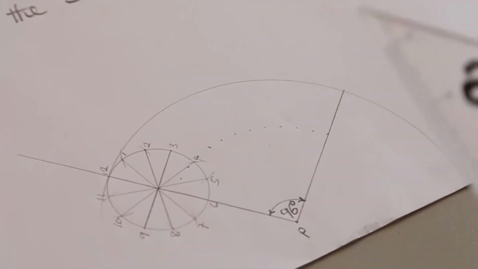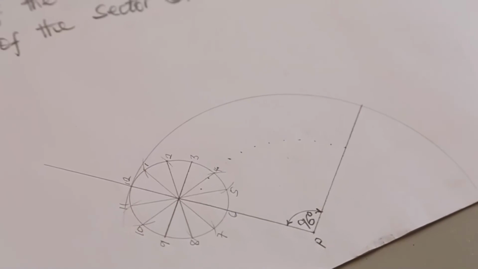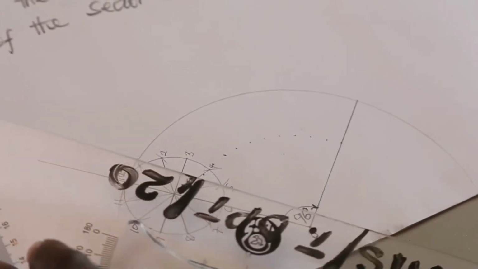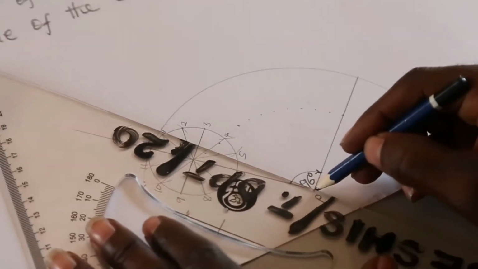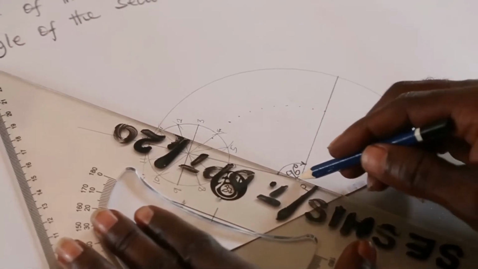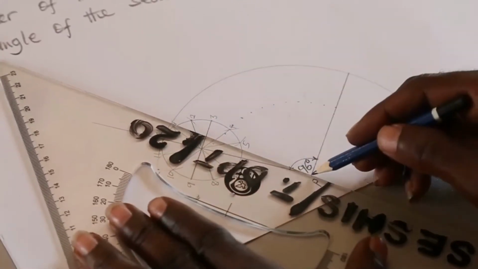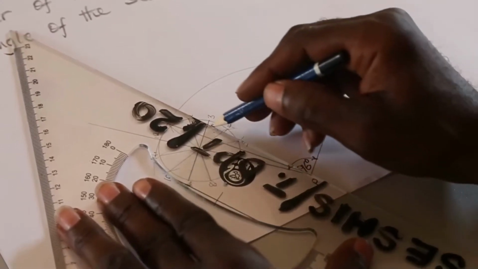We are now going to draw a series of straight lines to run through the points to hit the arc over there. Just use any of your rulers or any of the instruments, and draw a straight line to hit. Continue to repeat the same process until you exhaust all the points.